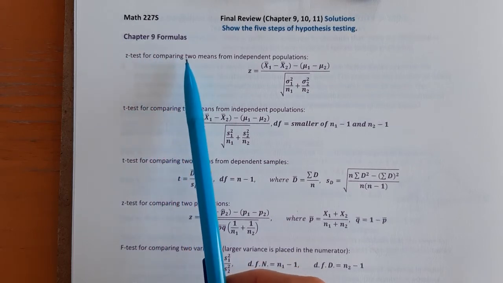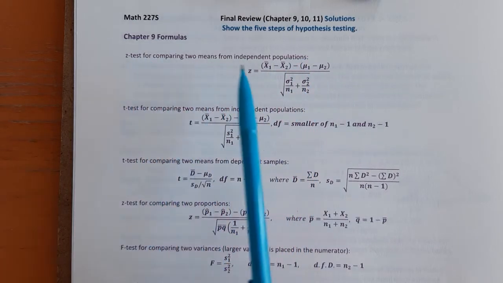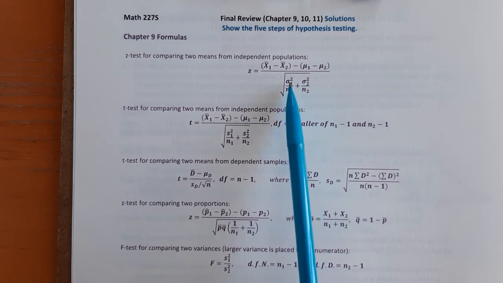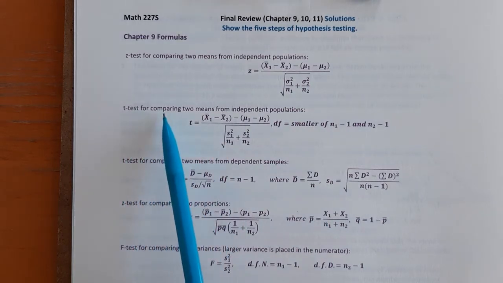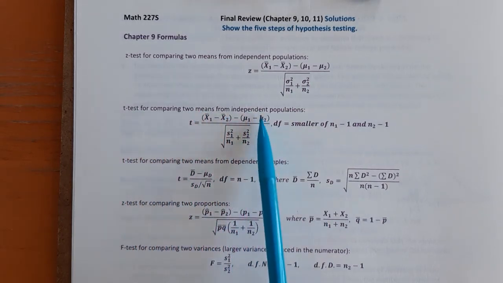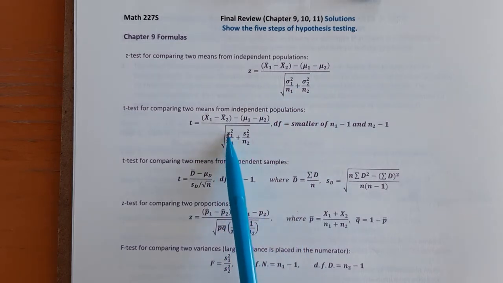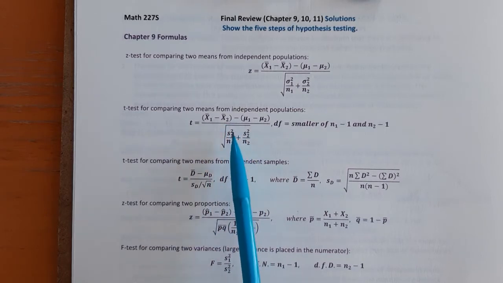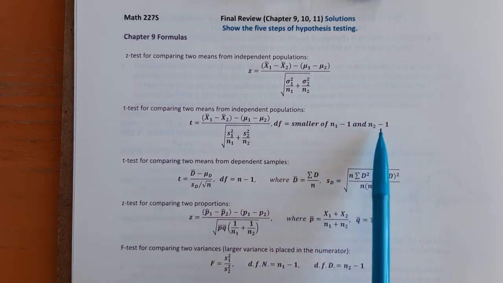Z-test for comparing two means from independent populations. This is for when the population standard deviations sigma 1, sigma 2 are given. T-test for comparing two means from independent populations: when the population standard deviation is unknown, and the sample standard deviations S1, S2 are given, use this t-test formula. Degree of freedom is the smaller of N1 minus 1 and N2 minus 1.